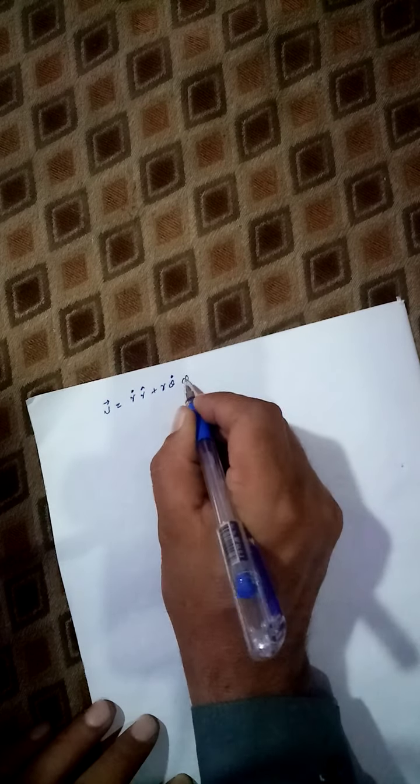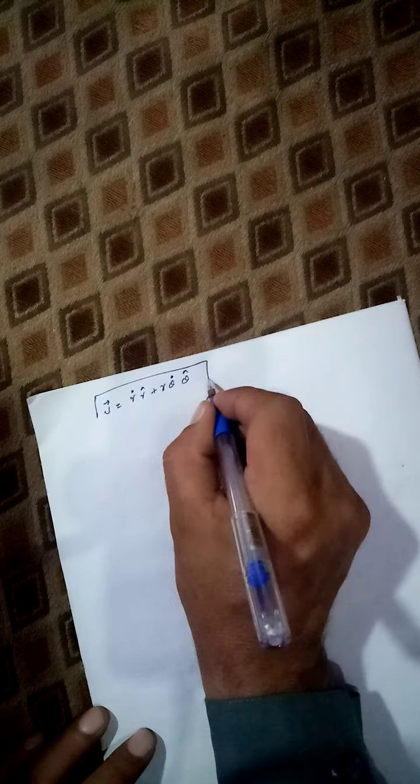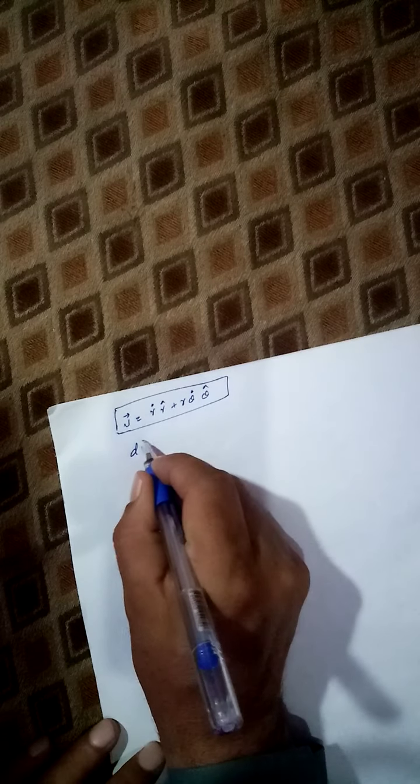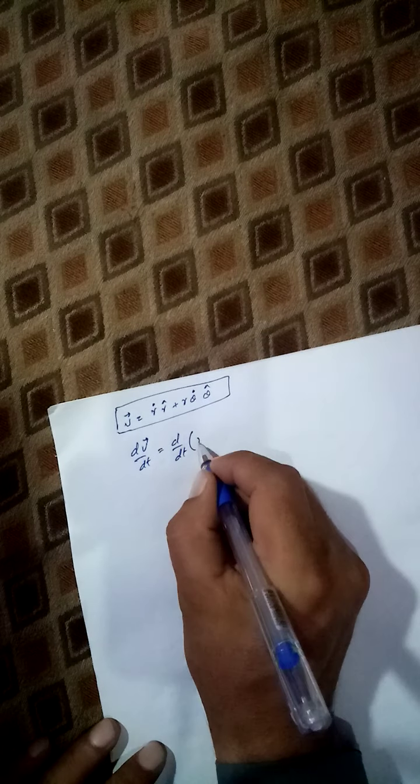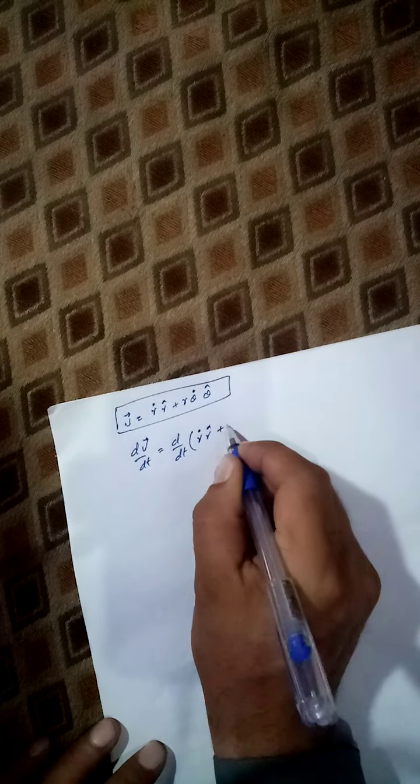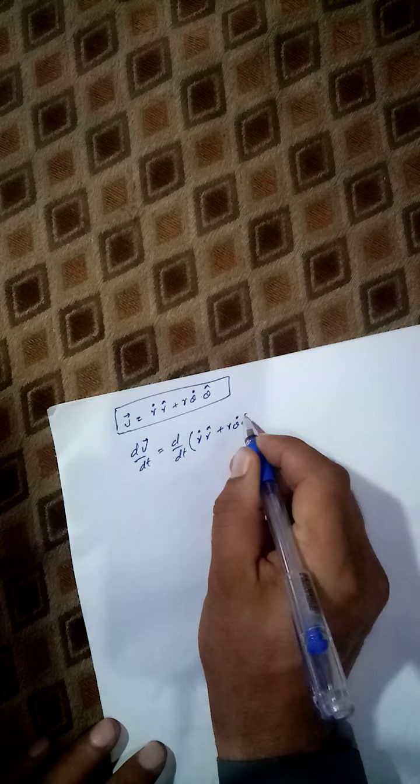Now differentiate this equation with respect to time, dv over dt, which is equal to d over dt of r dot r cap plus r theta dot theta cap.